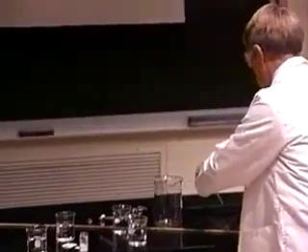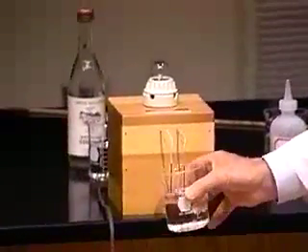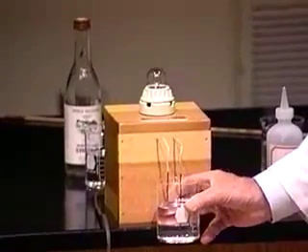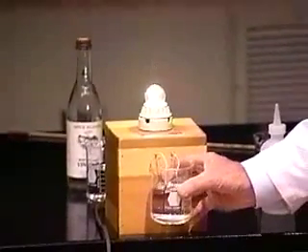And we'll test it. And you notice I barely have to touch the electrodes and the light is on. It's just almost like a switch. Fully bright light bulb. In other words, sodium chloride is a strong electrolyte.